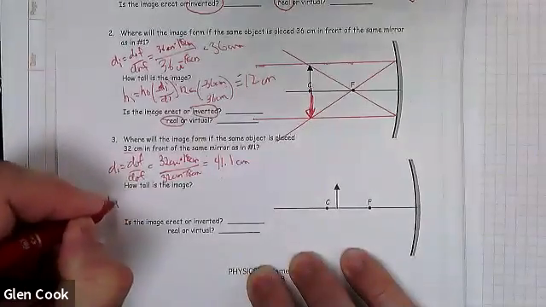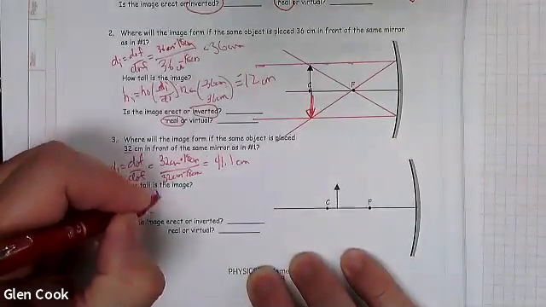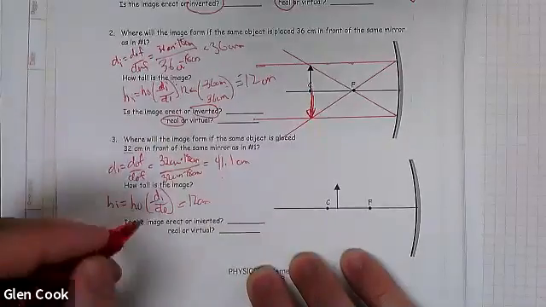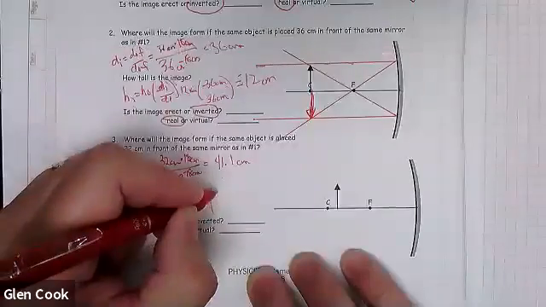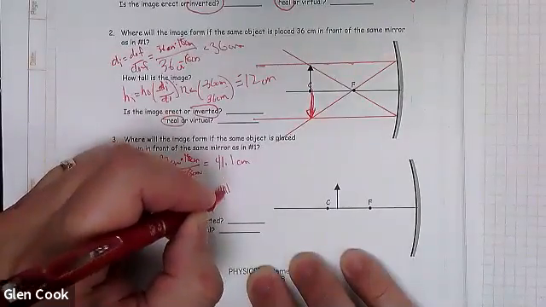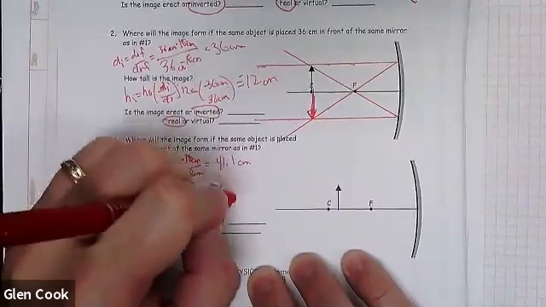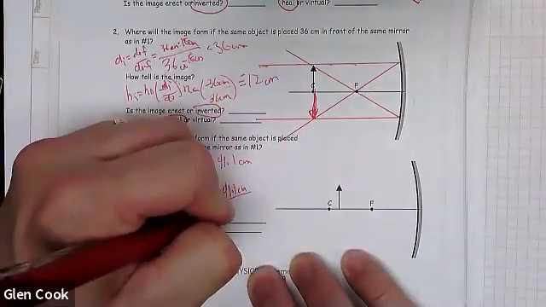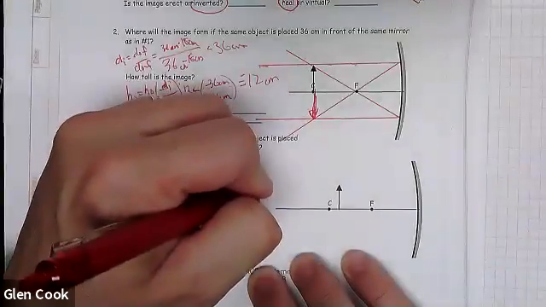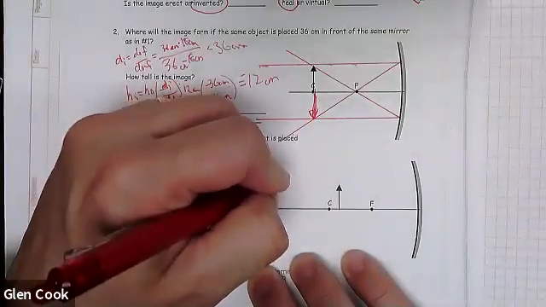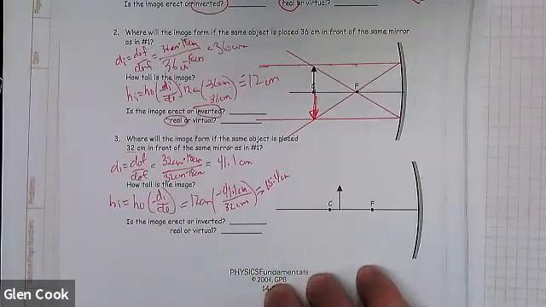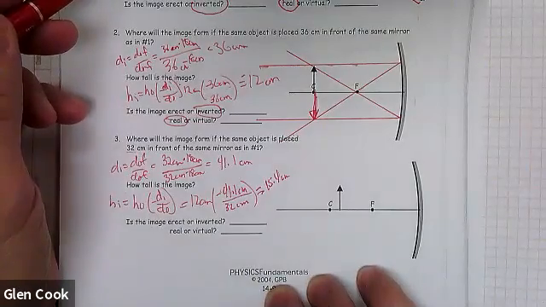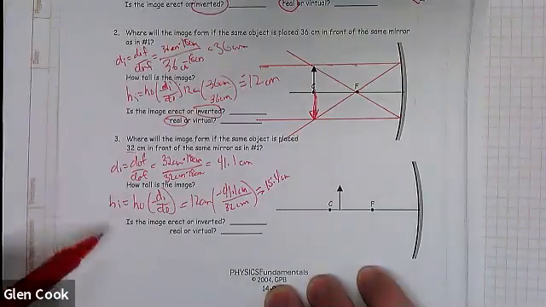How tall? HI equals HO times negative DI over DO. So equals HO 12 centimeters. Kept that the same as all of them. So DI is 41, so it's negative 41.1 divided by 32. And if we do that, we get 15.4. Because up in the earlier problem, number 1, the object is 12 centimeters tall, and they've been keeping the same object. All right.